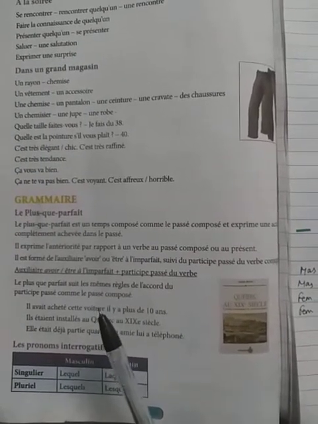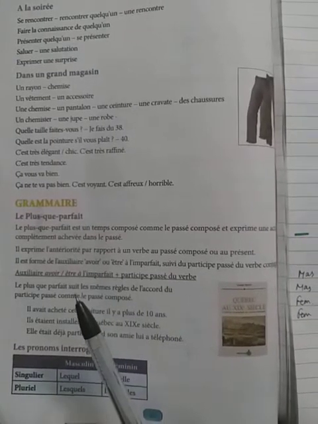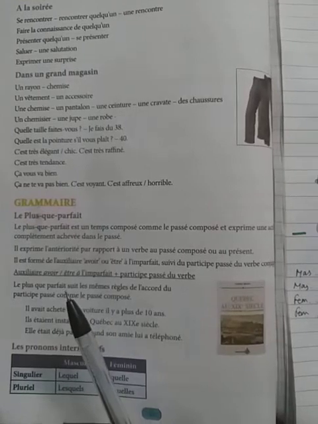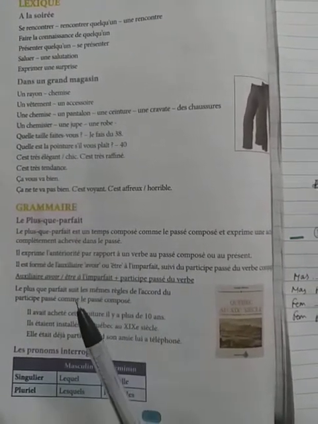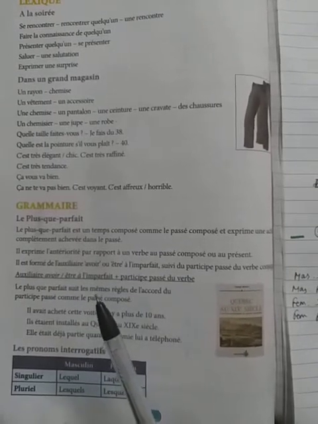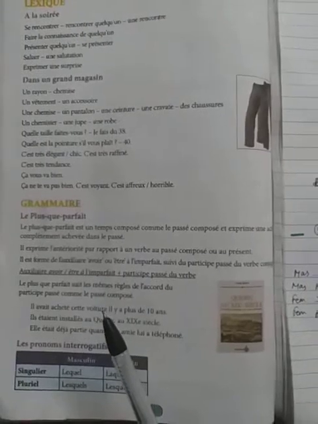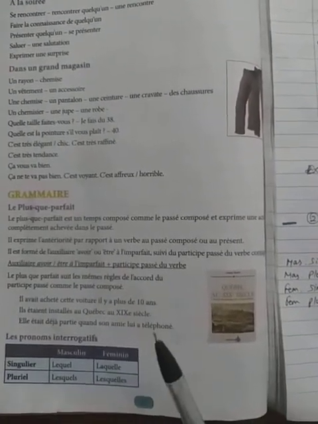But in the passé composé, you will use the avoir or être verb in present tense. You will use the avoir or être verb, any one verb, in present tense form. But in plus-que-parfait, you will use any one of these verbs in imperfect form. That's all the difference. Everything else that you follow for the passé composé, you have to follow here also.